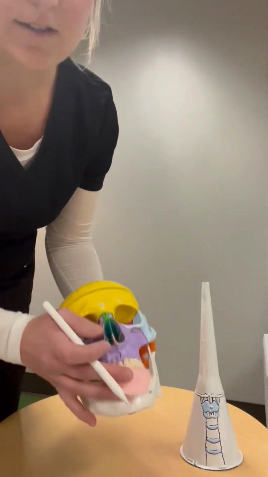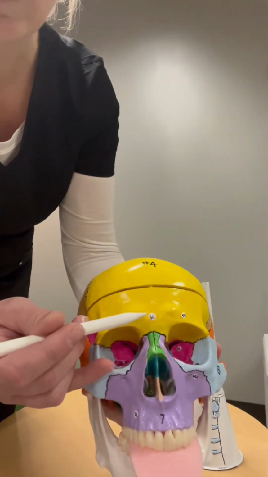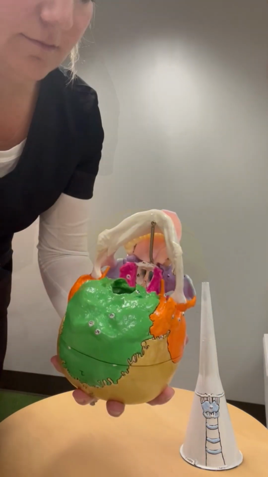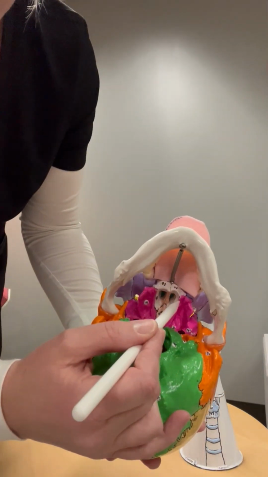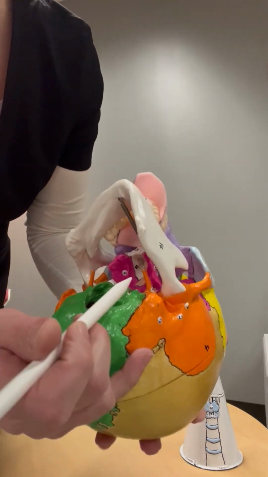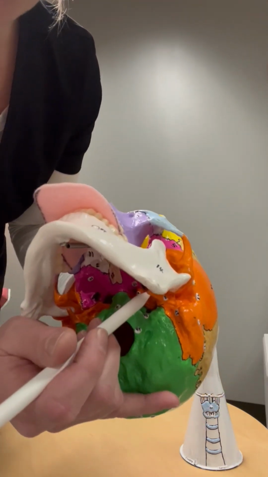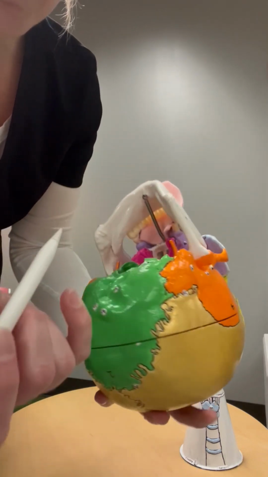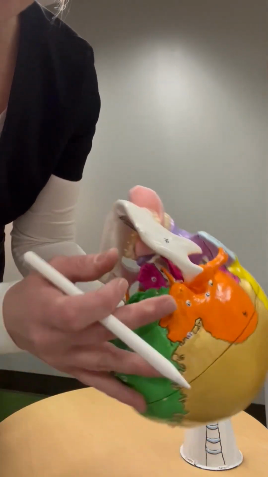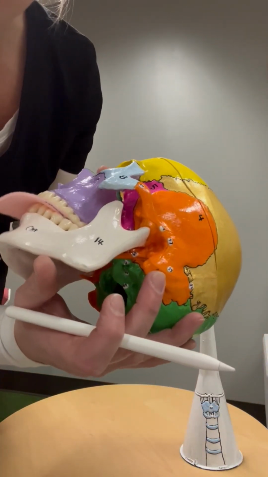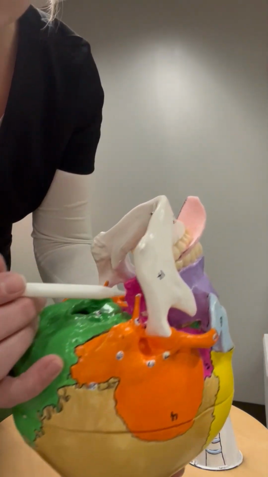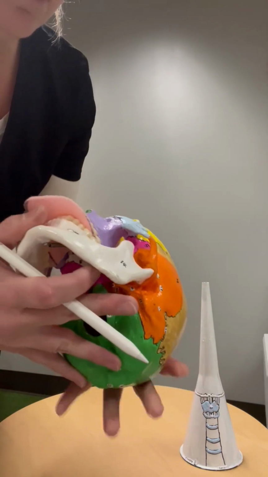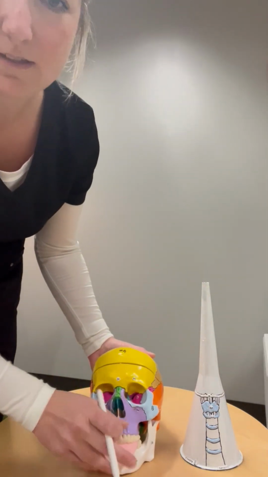And then we'll go to the glabella there, which is kind of an impression in between the eyebrows there. We have the hamulus, which is right here. The spine of sphenoid, which is right in there. The mastoid process, which is right here. And the styloid process, which is right there. And these are all just attachment areas for muscles and ligaments and whatnot.